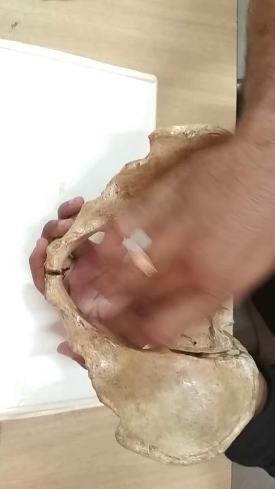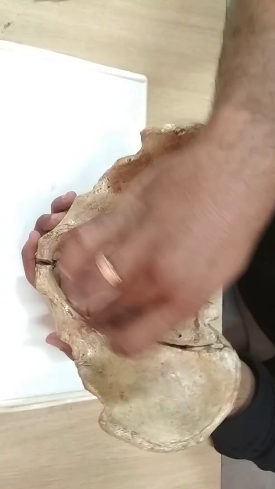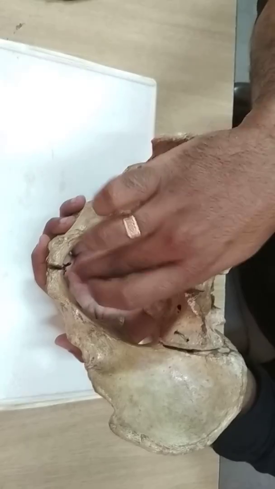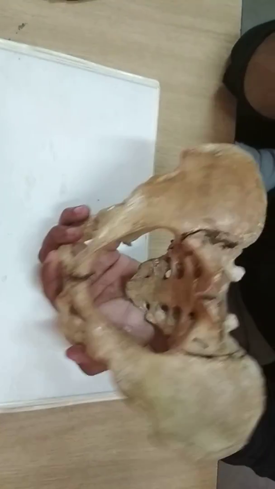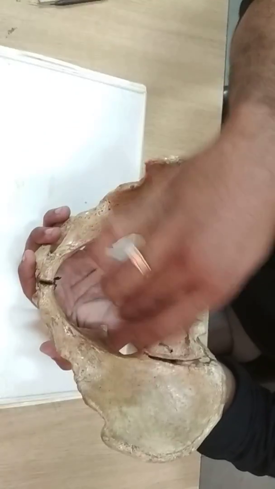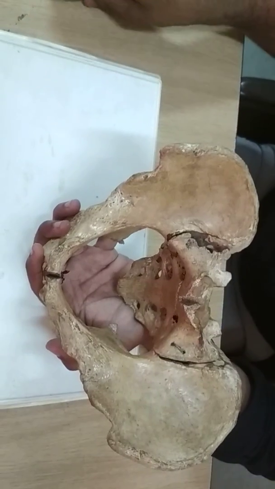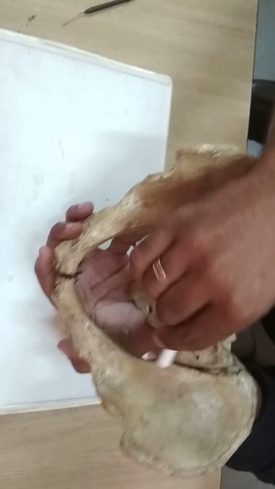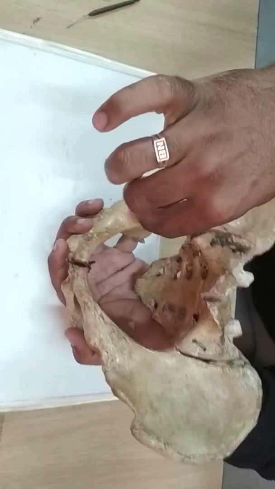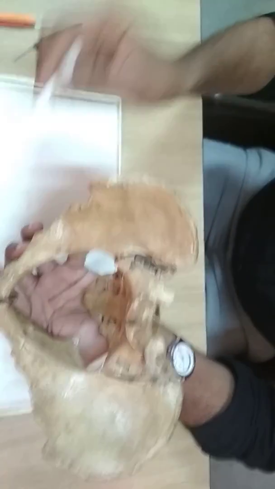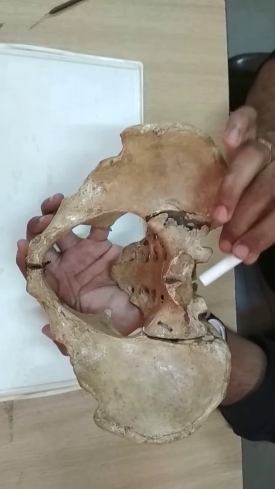Before that, here you can see one circular or heart shape. This is called the pelvic inlet. I will tell you the difference between male and female. Just you can see over here, this is the pelvic inlet. It itself will be a question: how is the pelvic inlet formed? What I wrote with the chalk is the pelvic inlet.